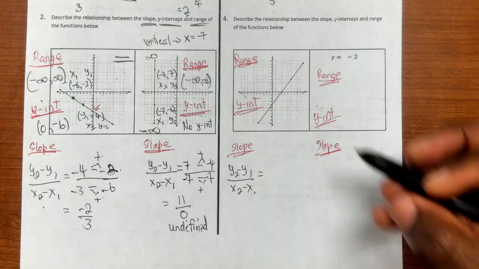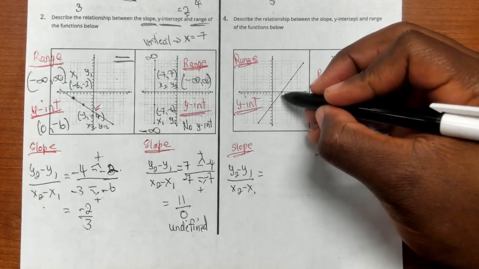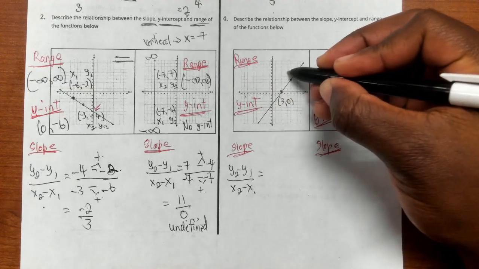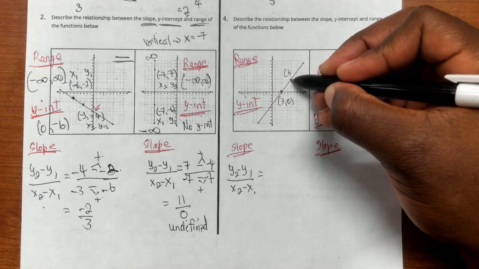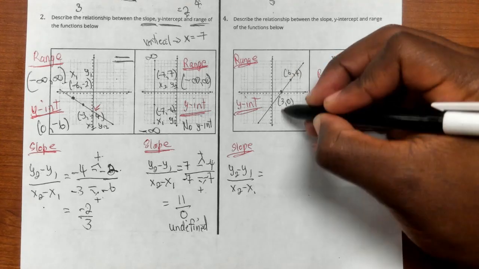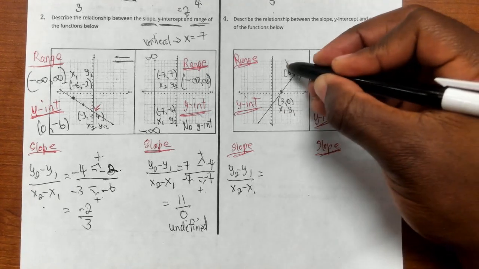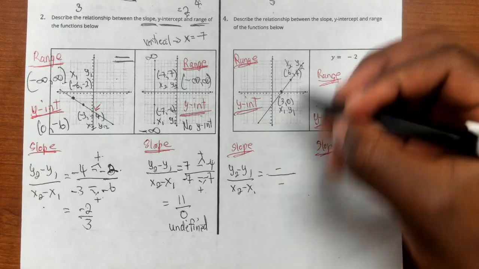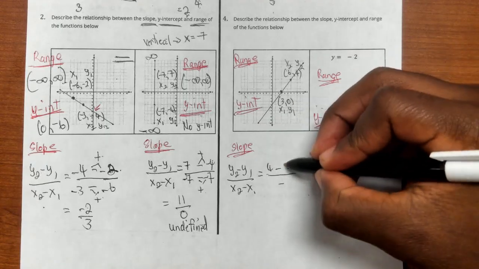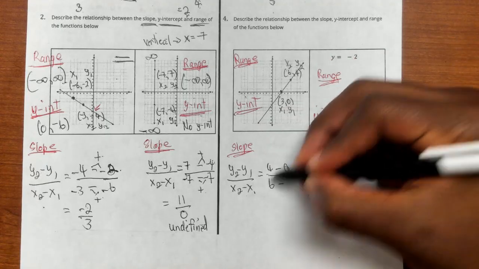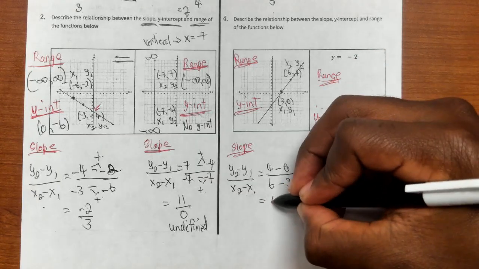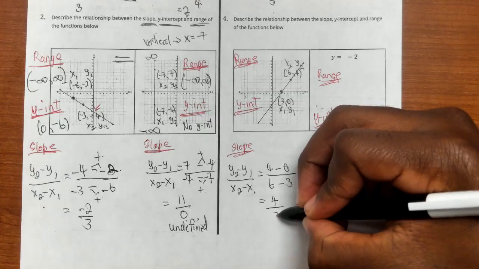So I'm looking for the coordinates. The first coordinate I have is 3, 0. The second coordinate I have is 6, 4. So x1, y1, x2, y2. My y2 is 4, my y1 is 0, x2 is 6, my x1 is 3. 4 minus 0 is 4, 6 minus 3 is 3.